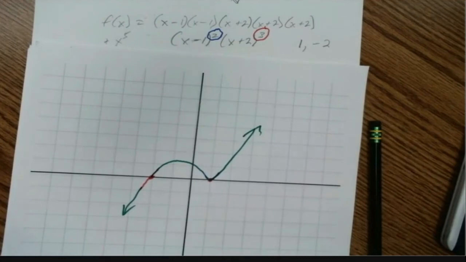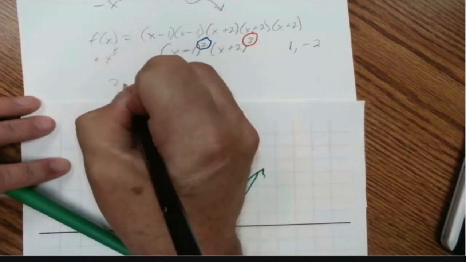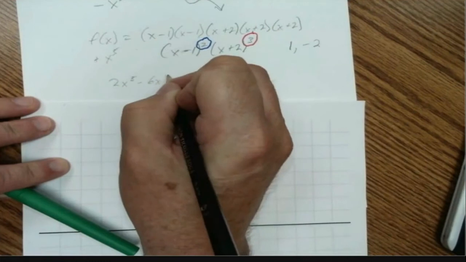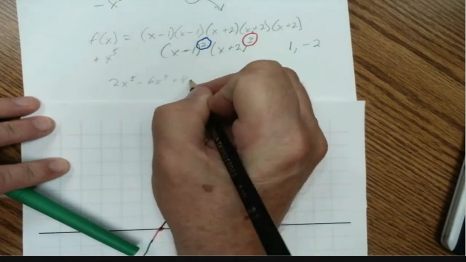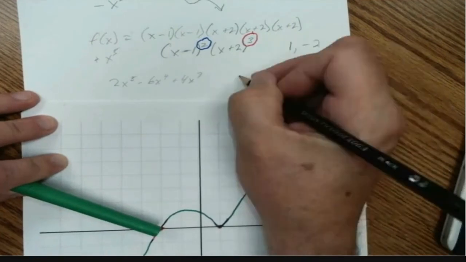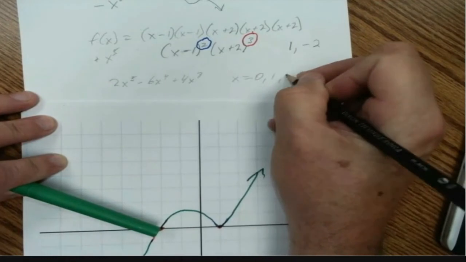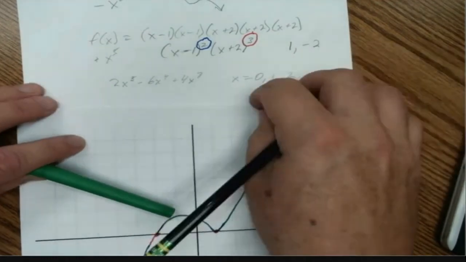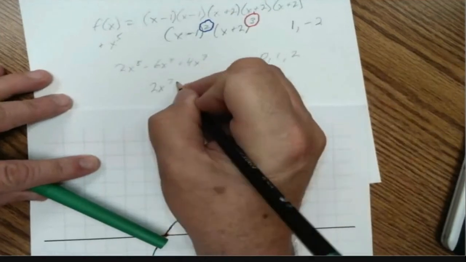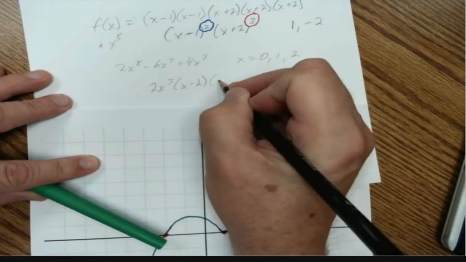Pretty cool stuff. They give an example in the book: 2x to the 5th minus 6x to the 4th plus 4x to the 3rd. And on that one, when they factor it, the zeros end up being 0, 1, and 2, because it ends up being 2x to the third, x minus 2, x minus 1.